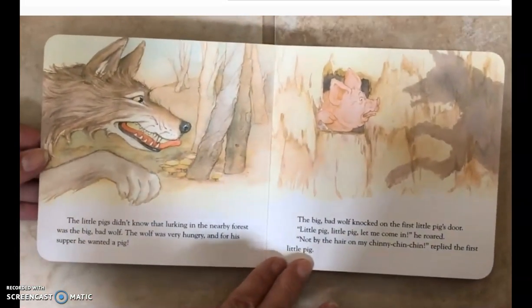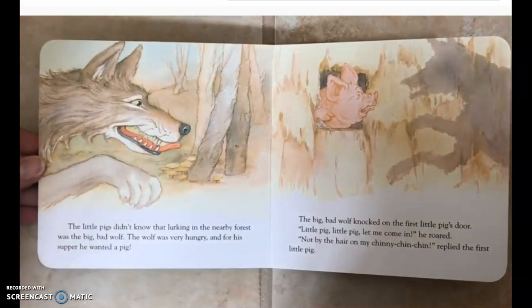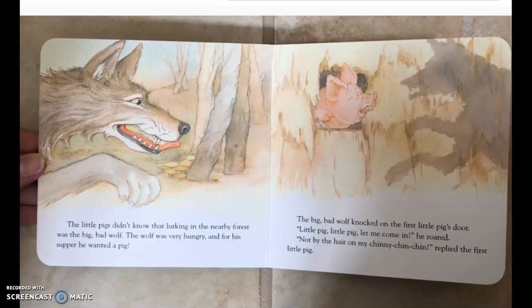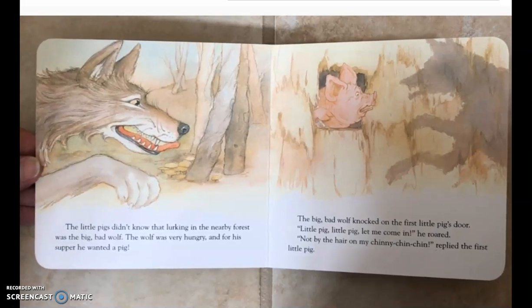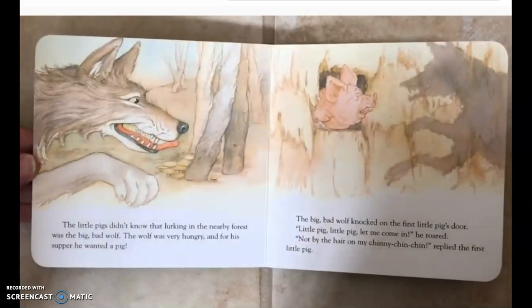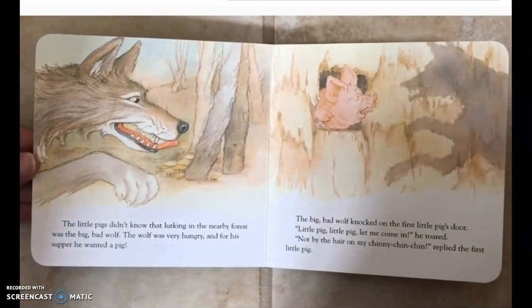The little pigs didn't know that lurking in the nearby forest was the big bad wolf. The wolf was very hungry, and for his supper he wanted a pig. The big bad wolf knocked on the first little pig's door. "Little pig, let me come in," he roared. "Not by the hair on my chinny chin chin," replied the first little pig.